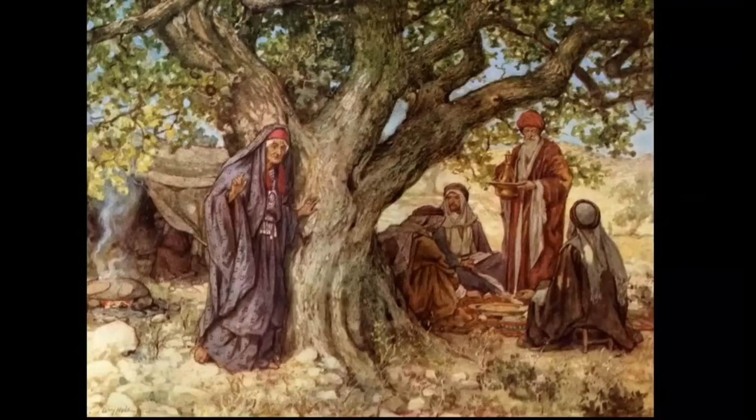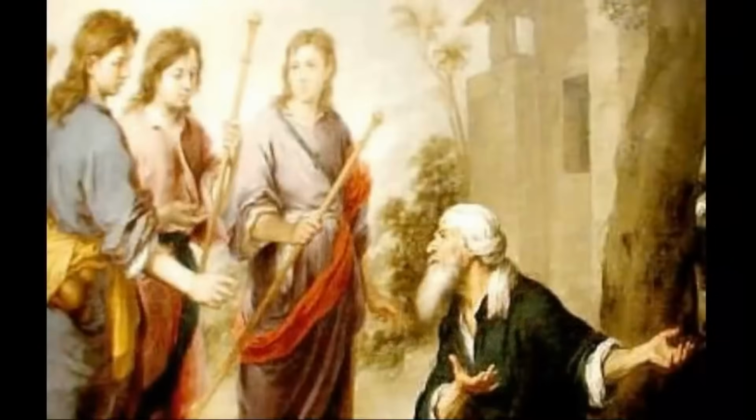Then one of them said, "I will surely return to you about this time next year, and Sarah your wife will have a son." Now Sarah was listening at the entrance to the tent, which was behind him. Abraham and Sarah were already very old, and Sarah was past the age of childbearing. So Sarah laughed to herself as she thought, "After I am worn out and my Lord is old, will I now have this pleasure?" Then the Lord said to Abraham, "Why did Sarah laugh and say, 'Will I really have a child now that I am old?' Is anything too hard for the Lord? I will return to you at the appointed time next year, and Sarah will have a son."